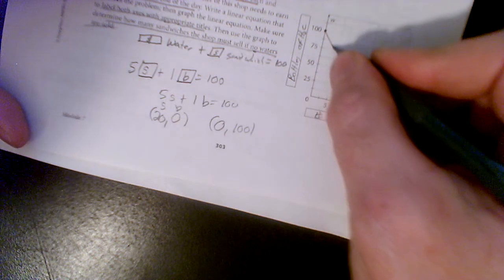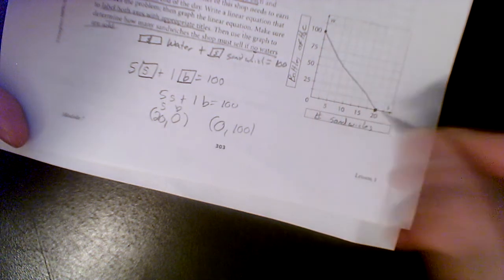We got it in standard form. So intercepts are a great way to graph. We've got a line representing all the possibles. And that's it. Finished.